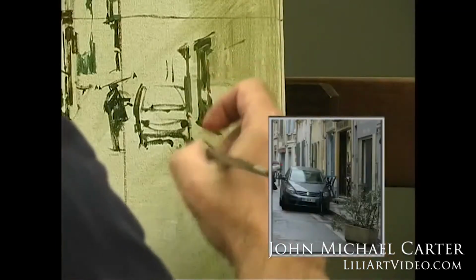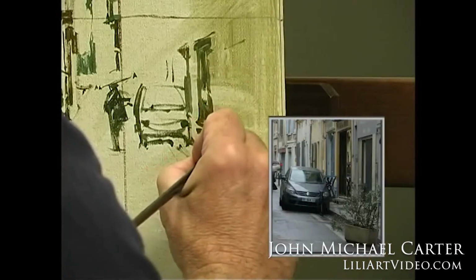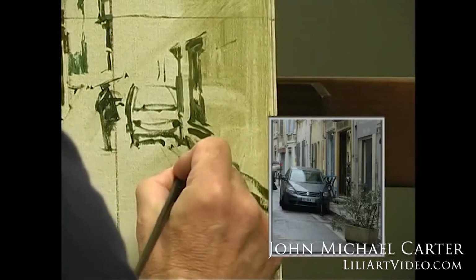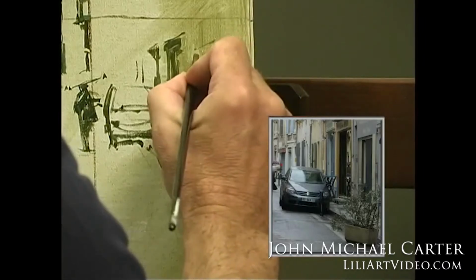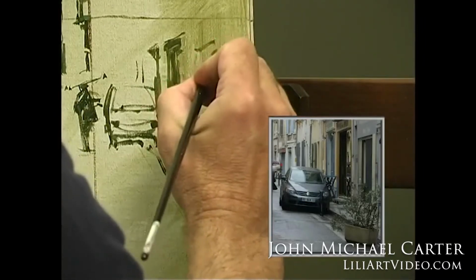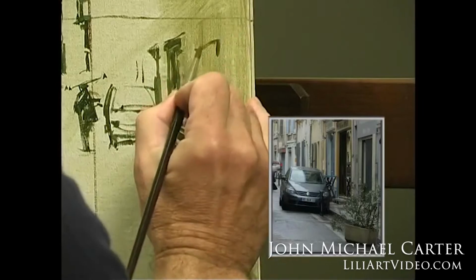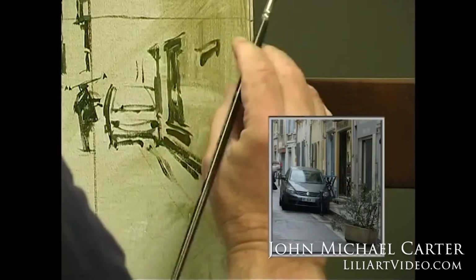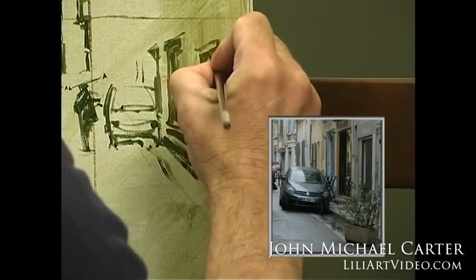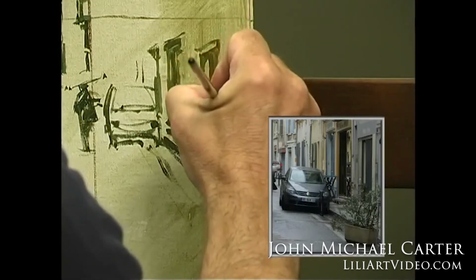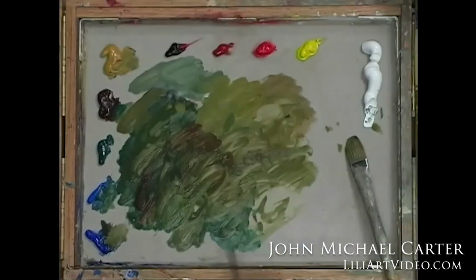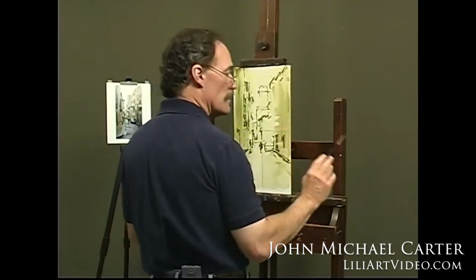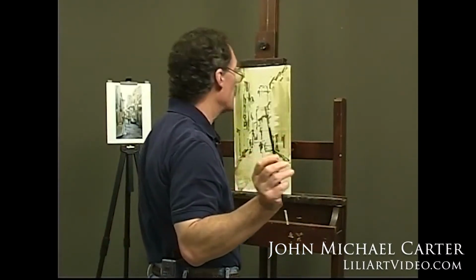And we'll continue to add some of these darker elements, trying to keep them as simple shapes. I'm not overdrawing. I'm trying to be accurate about my location of the shapes, but in terms of their rendering, the individual shapes, I'm keeping them fairly simple, especially at this moment. Now you'll notice that almost the entirety of this beginning I've been doing with a small round sable brush.